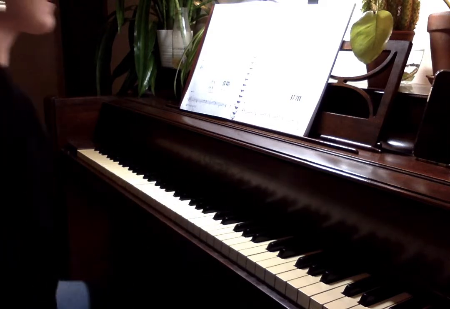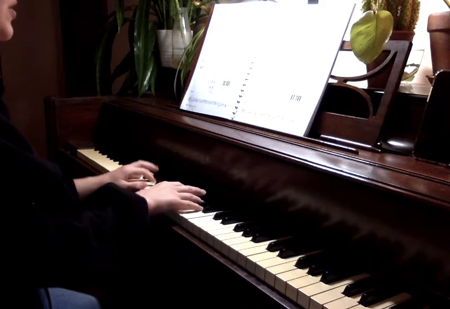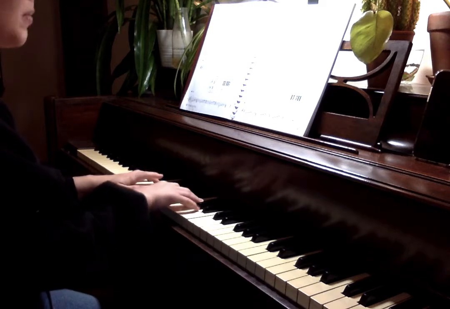Another way to think about a diminished seventh chord is that it's all minor thirds. So a minor third, build a minor third, build a minor third.